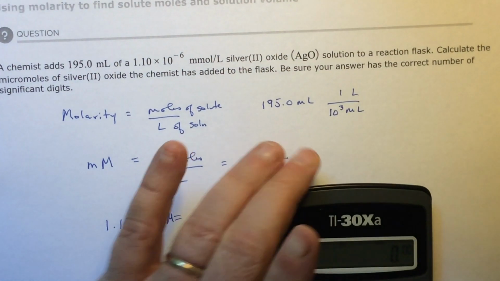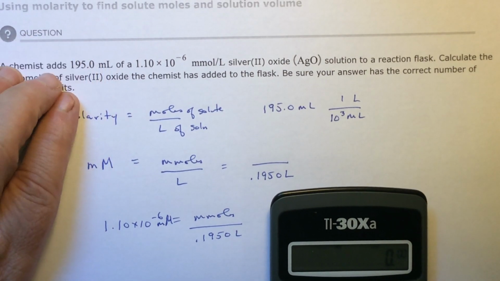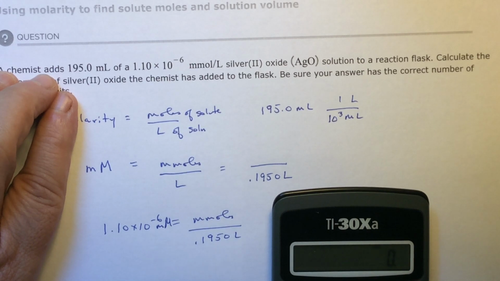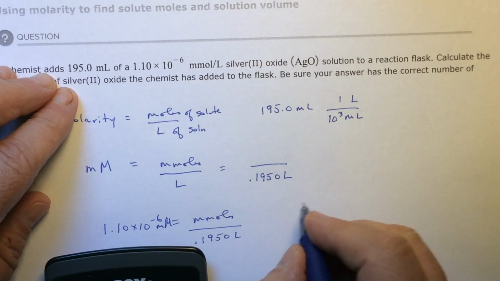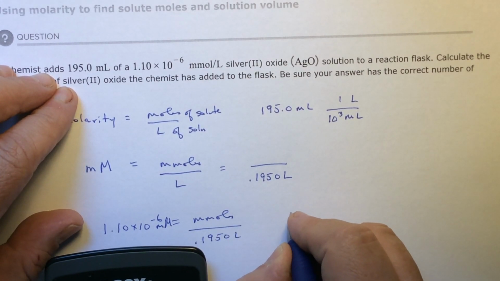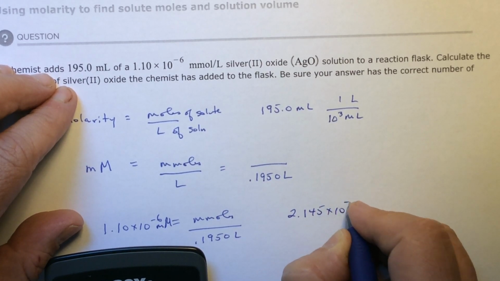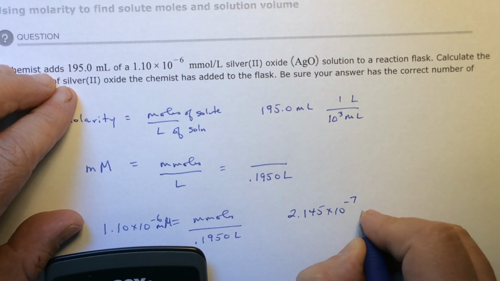We'll do 0.195 times 1.1 times 10 to the negative 6. Okay, so that's going to give me 2.145 times 10 to the negative 7 millimoles.